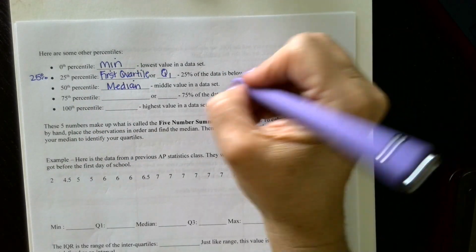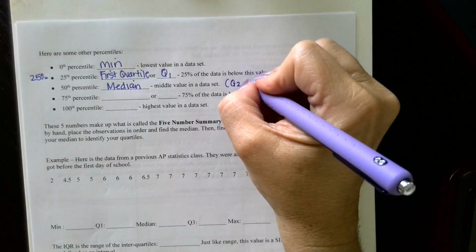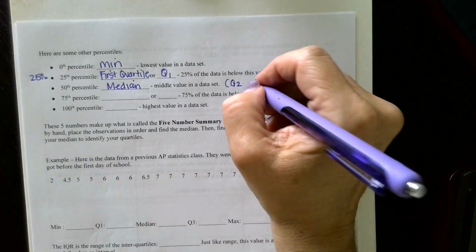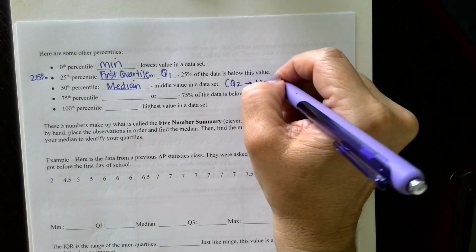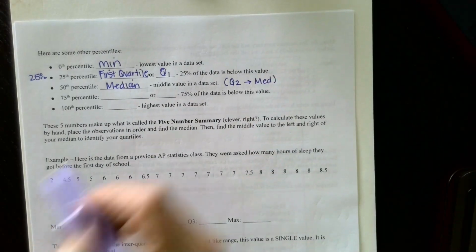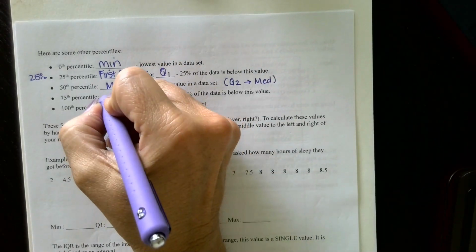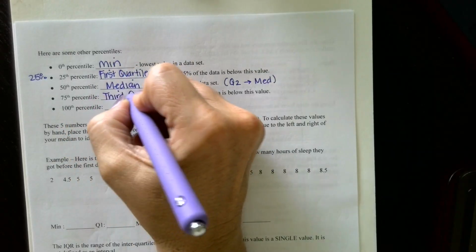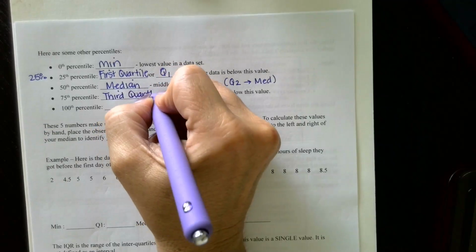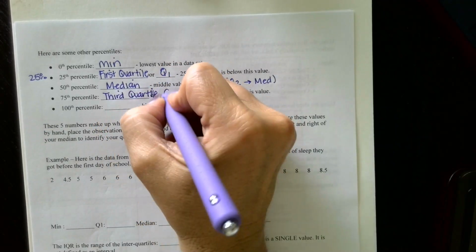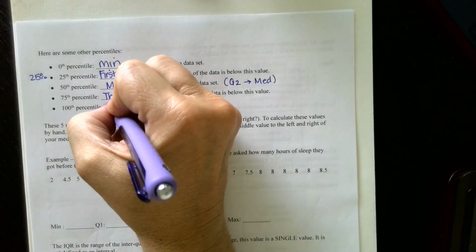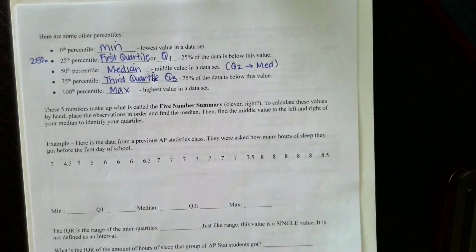Okay, now technically, this is Q2, right? If this is the first 25%, this would be the second 25%, but we don't use Q2, we use median. And then the next 75%, we call this the third quartile, and we abbreviate this Q3 for the third quartile. And then the 100% is going to be our maximum.